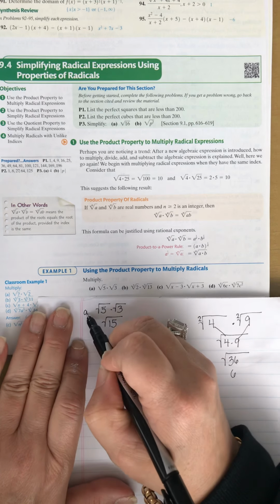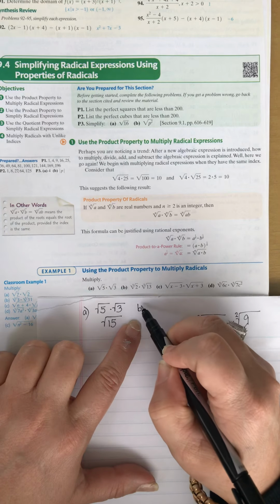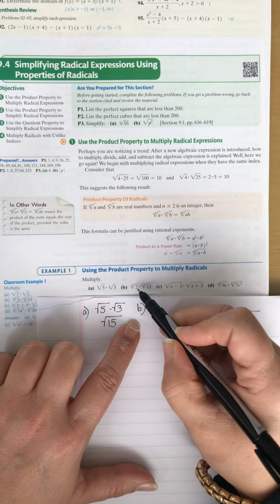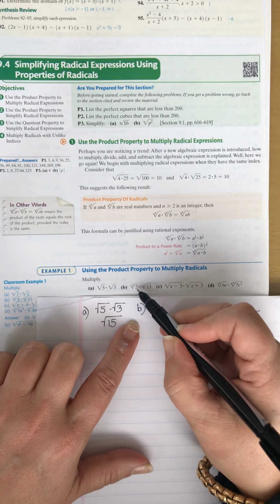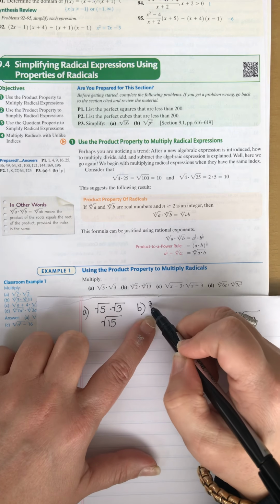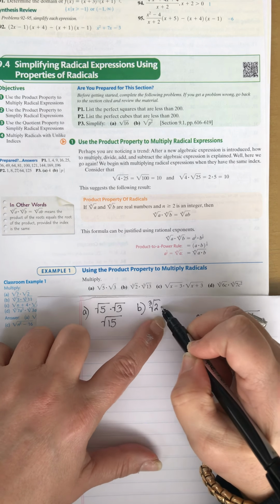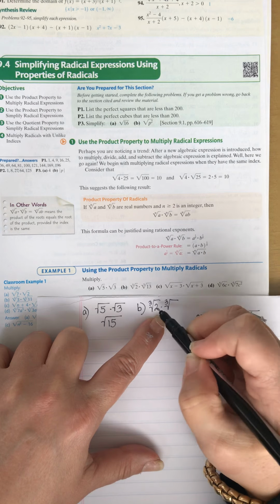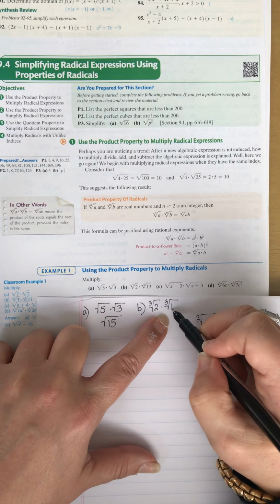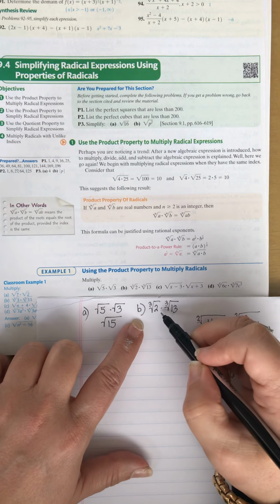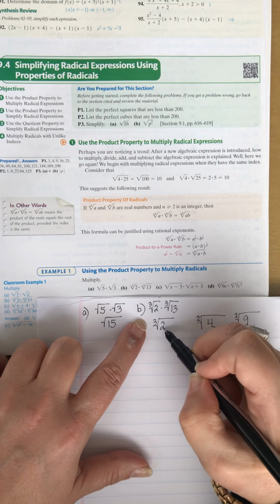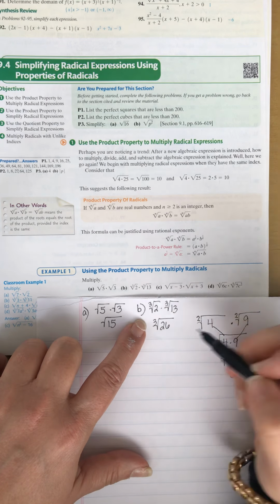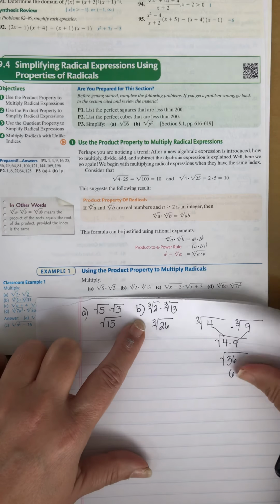For B, now it's asking you the cube root of 2, and what that means is what 3 numbers that are the same multiply to give you 2. We don't know what it is. We're not going to worry about it right now. So this is asking you the cube root of 2 times the cube root of 13, and simply because these indexes are the same, it's the cube root of 26, because 2 times 13 is 26.